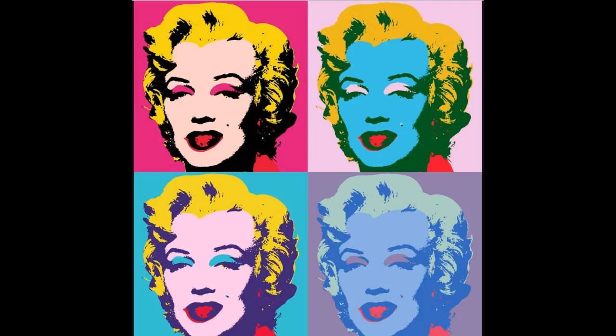Alright, let's make a pop art portrait in the style of Andy Warhol. You guys have some options as to what you can choose from. You can choose from Dwight D. Eisenhower, Queen Elizabeth I, Queen Elizabeth II, Sir Winston Churchill, Theresa May, Benjamin Franklin, George Washington, Franklin Roosevelt, or Donald Trump.